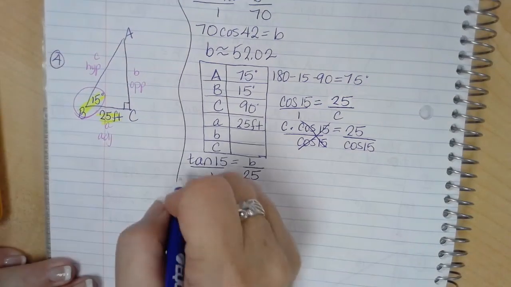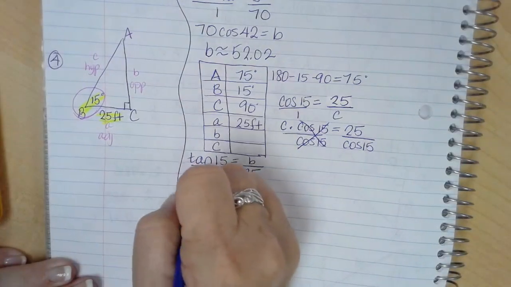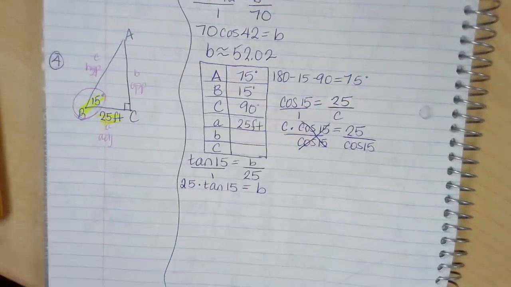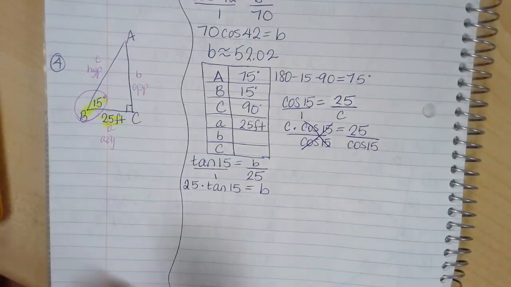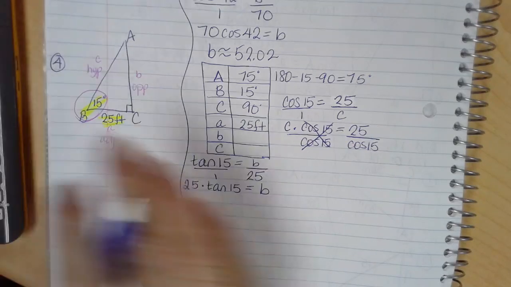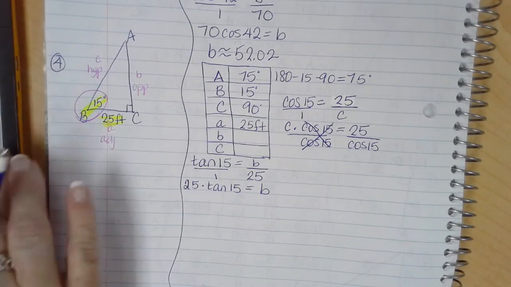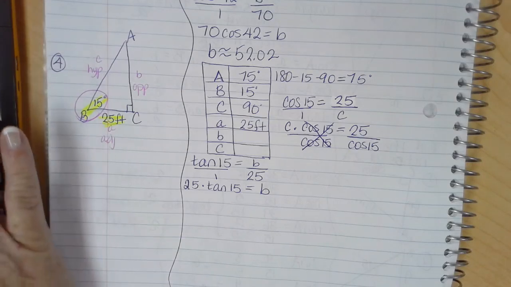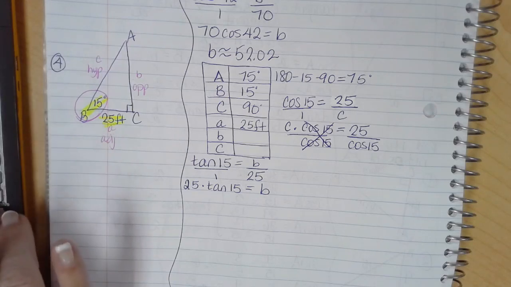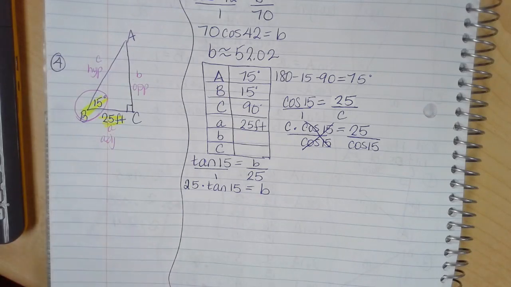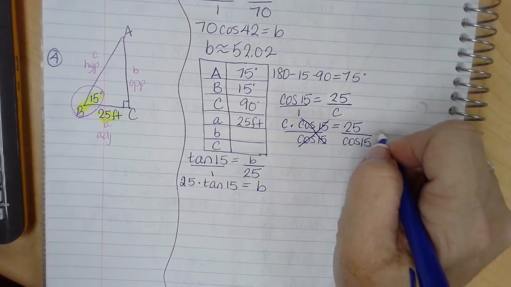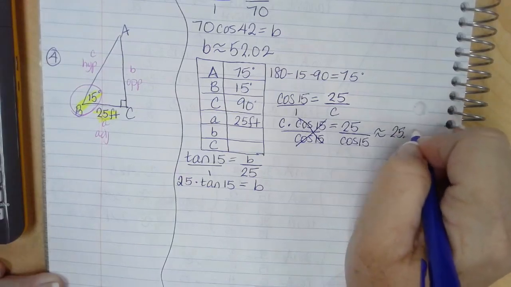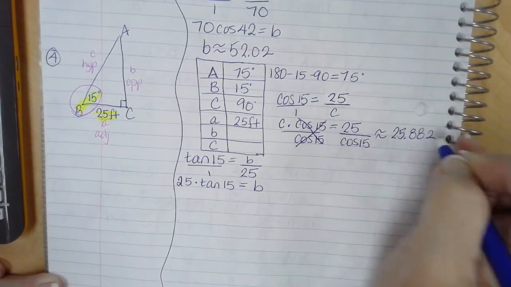For b, if I cross multiply, I get 25 times tangent of 15 equals b. Do I have b by itself? Yes, I do. So now I'm going to plug those in my calculator. So for c, I'm going to do 25 divided by cosine 15. And what do we get? We get approximately 25.882.